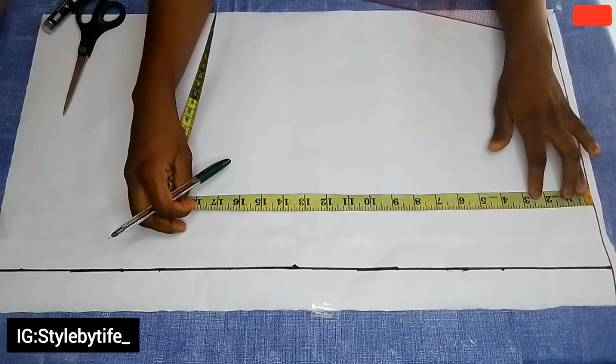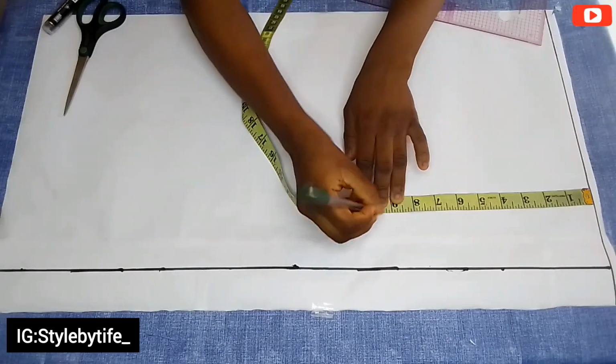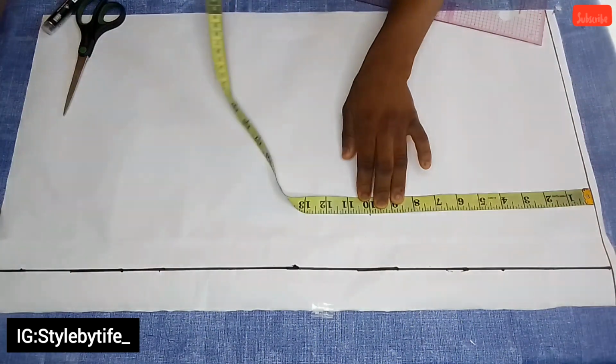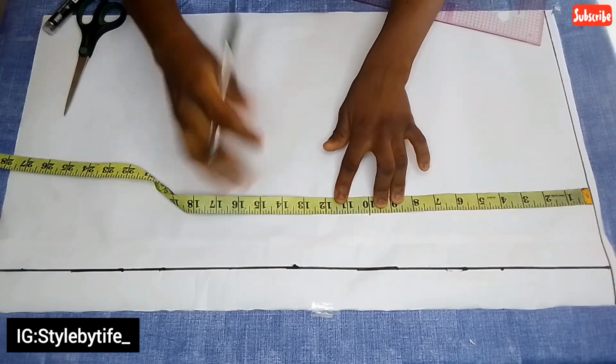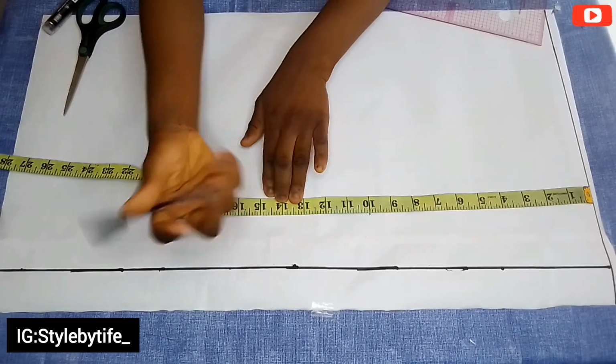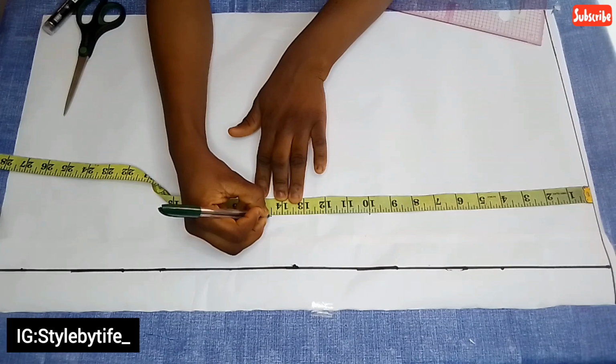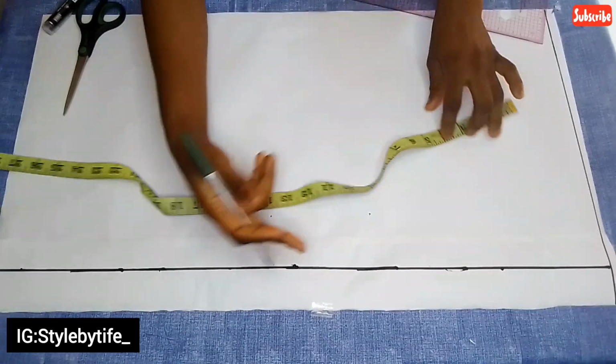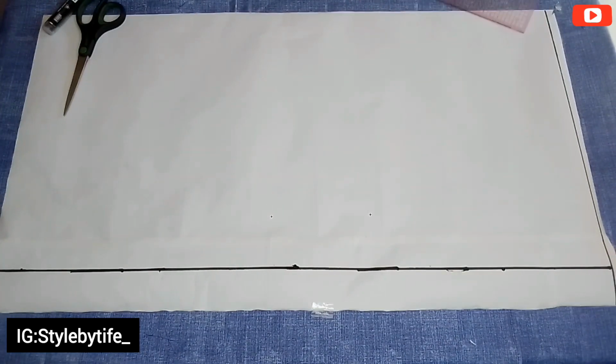From the shoulder, I came down to my bust point, which is also 10 inches for the back pattern. And also from the shoulder to the waist at the back, my measurement is 14.5 inches. Remember that when we were drafting the front pattern, shoulder to waist in front was 16 inches. Now shoulder to waist at the back is 14.5 inches. If you measure this separately on your body, you're going to actually notice that there is a difference.